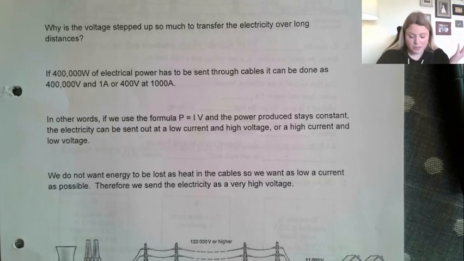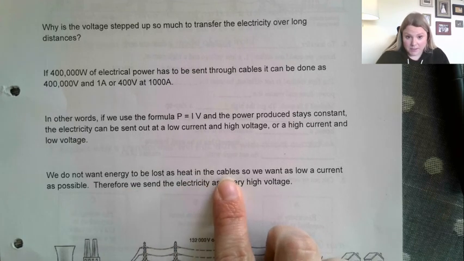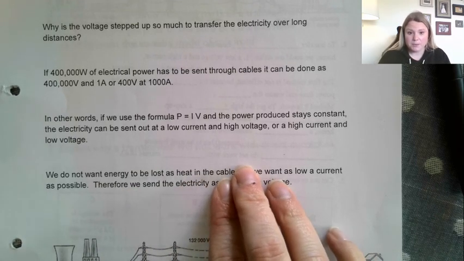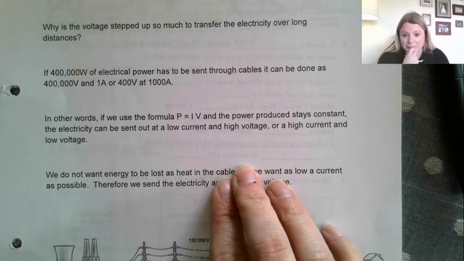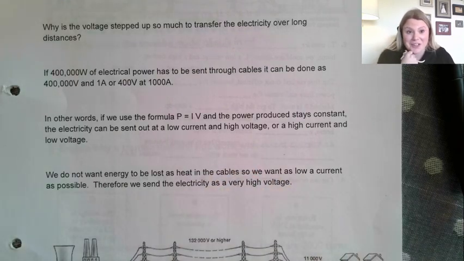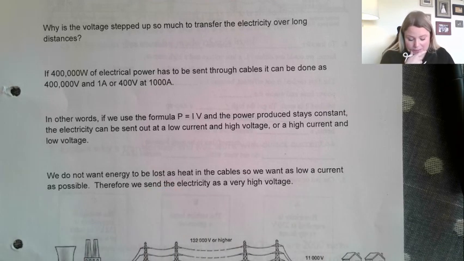We do not want energy to be lost as heat in the cables, so we want as low a current as possible. If you allow a high current to travel, you're going to lose a lot of that energy. So that's why we send electricity at a really, really high voltage.